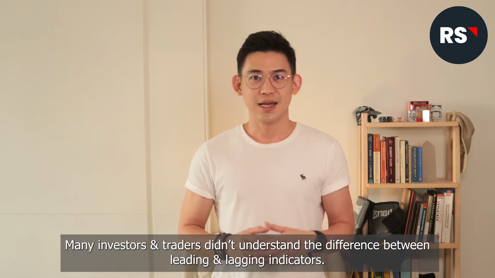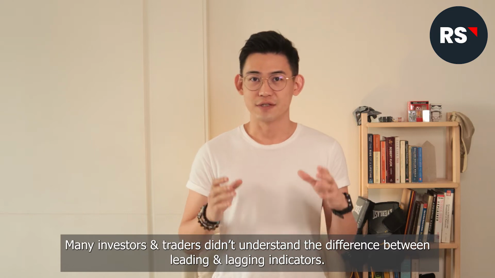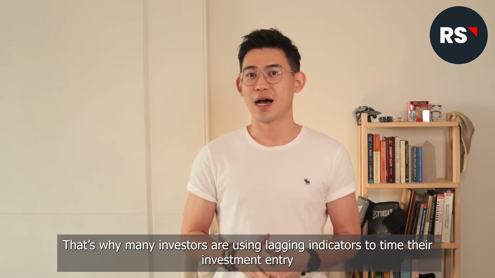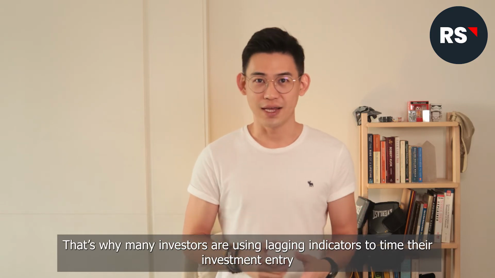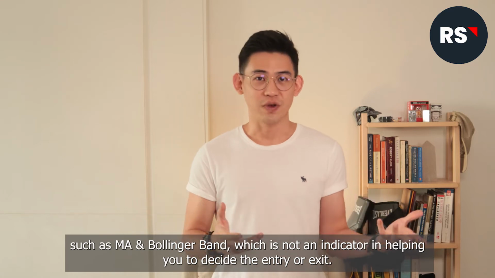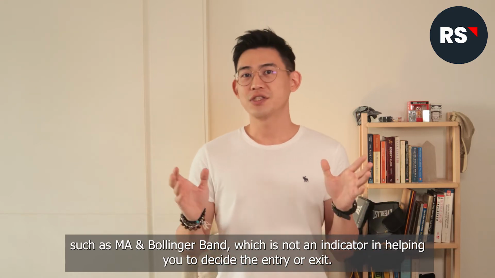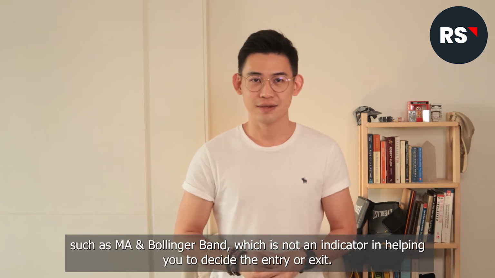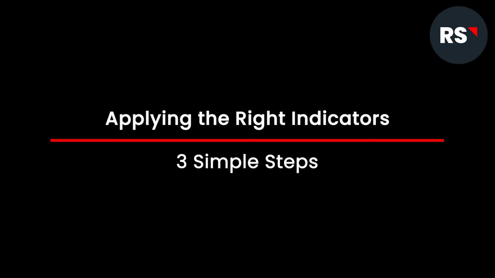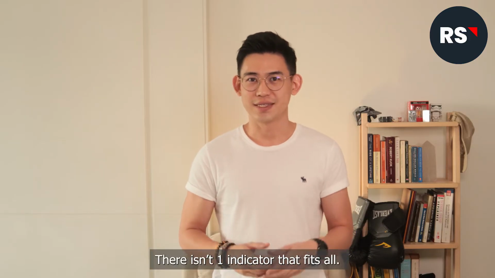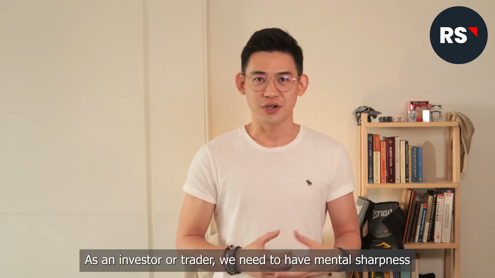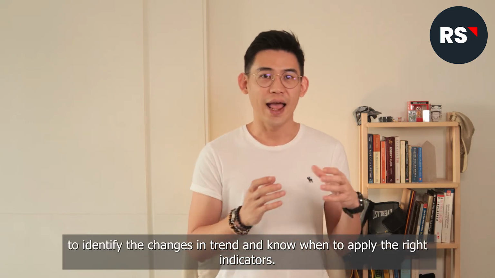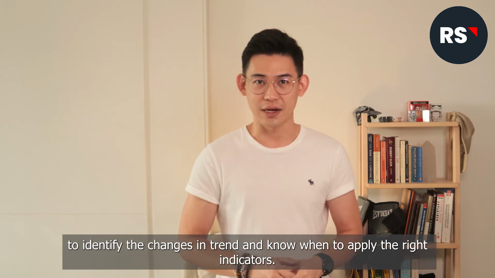But many investors and traders don't understand the differences between leading and lagging indicators. That's why many investors are using lagging indicators to time their investment entry, such as moving average and Bollinger Band, which are not indicators to help you decide the entry and the exit. There isn't one indicator that fits all. As an investor or trader, we need to have mental sharpness to identify the changes in the trend and know when to apply the right indicators.